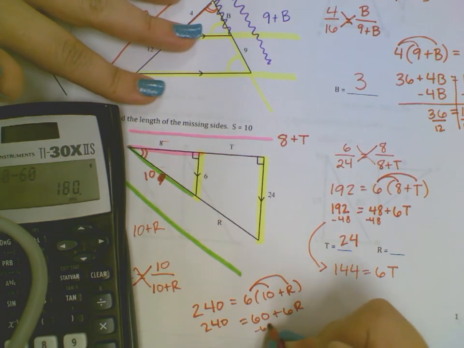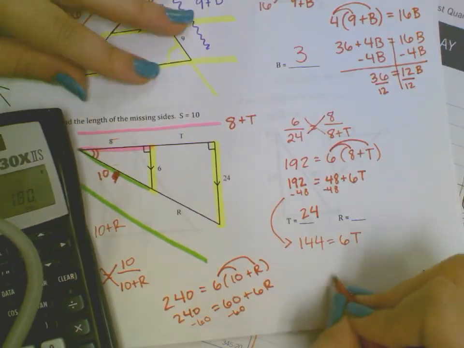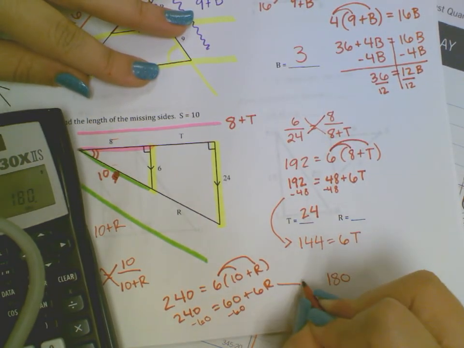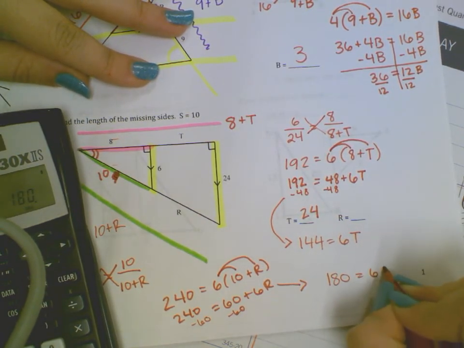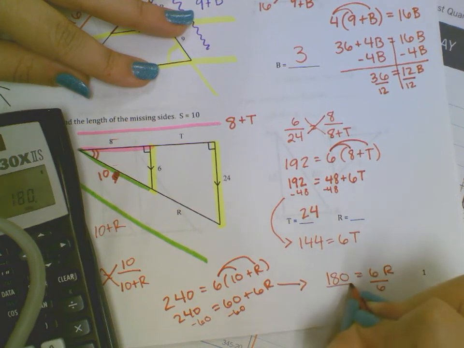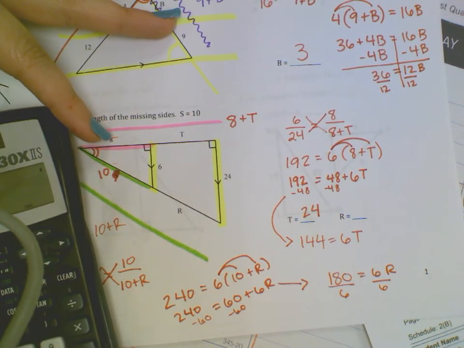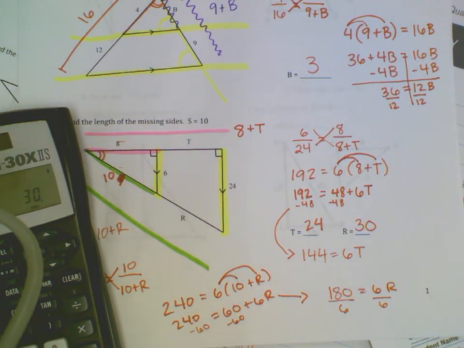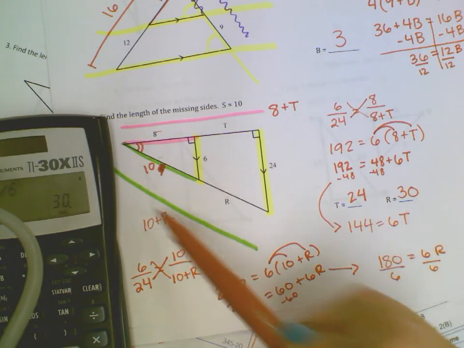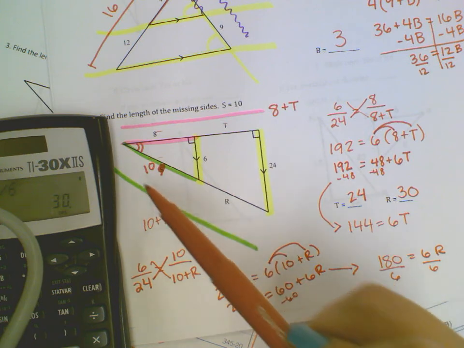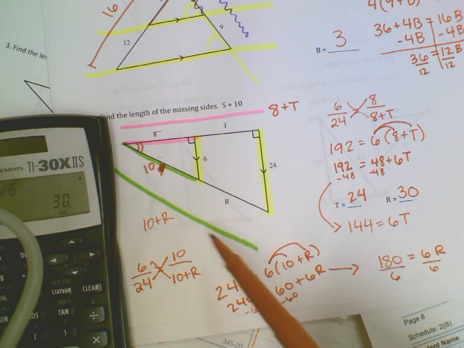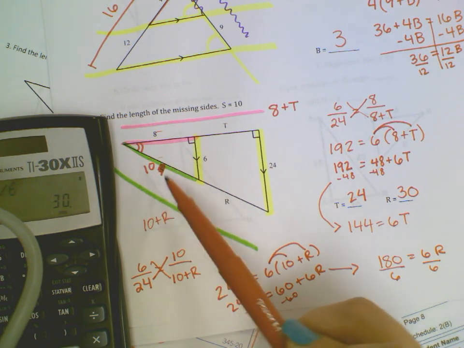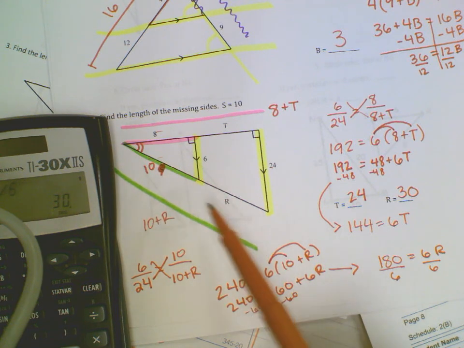So I'll subtract 60, and 180, sorry, we're going over here now, equals 6R. Now I'll divide both sides by 6, and R equals 30. If you had gotten 40, then you had set this whole thing equal to R. And if you had gotten 40, then you would need to subtract that 10 that we know about to find this piece right here to be 30.